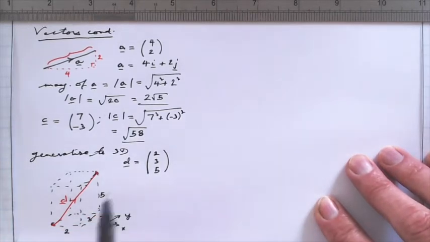And alternatively, we can write this in terms of unit vectors. Remember, we have a unit vector i that is 1 unit in the x direction. We have a unit vector j that is 1 unit in the y direction. And now we're just going to introduce a unit vector k, which is 1 unit in the z direction.